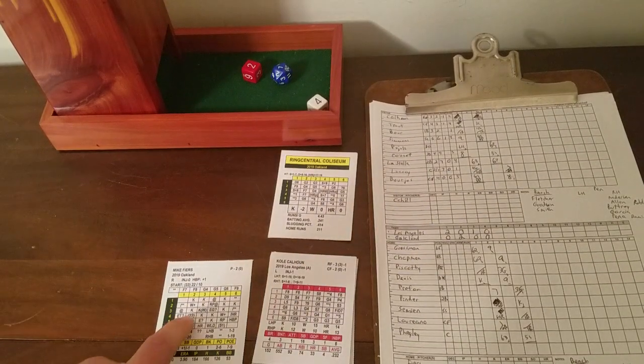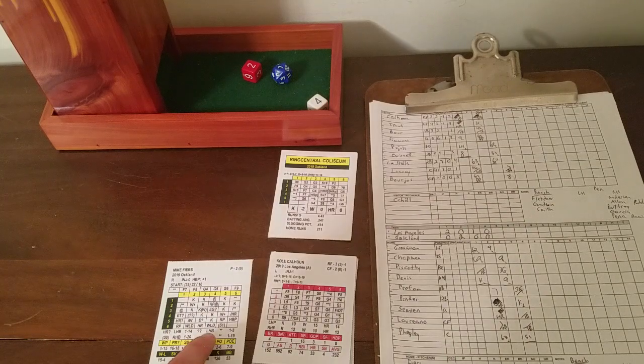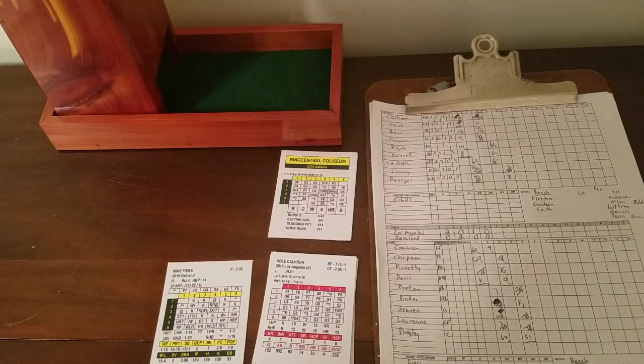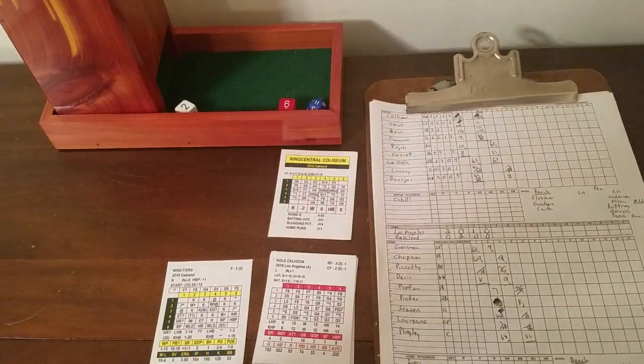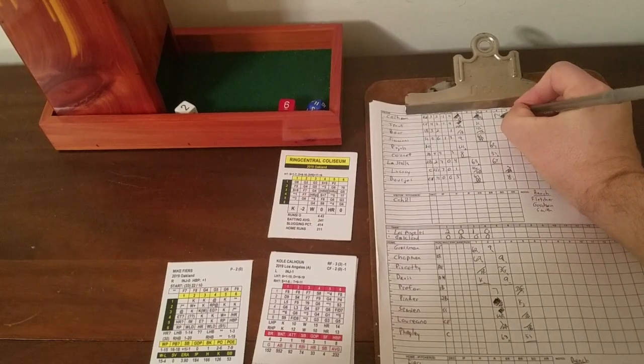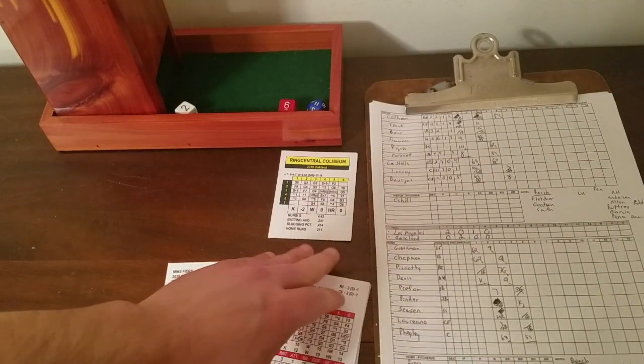2-4. 2-4 is a double question mark. Against a left-hander, you would need a 1-3 to be an out. That's a 7, so skip it. Go to Calhoun. 6-2 is a pop-up to second. And that's 2 away. And now you got the dangerous Mike Trout.